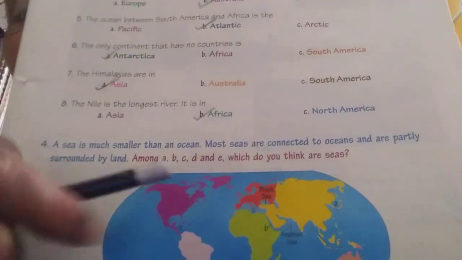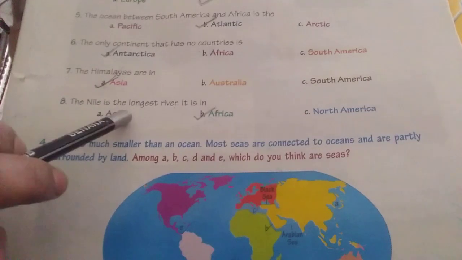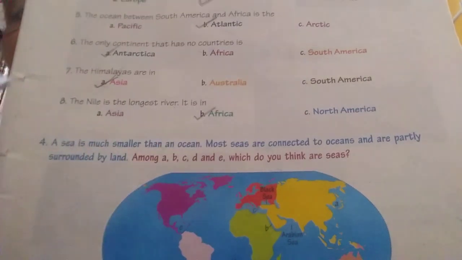Now come to number 8. The Nile is the longest river. You have heard about the river Nile, which is the longest river. So the river Nile lies in which continent? Asia, Africa, or North America? The river Nile lies in the continent of Africa. So for question number 8, B is the correct answer, as the river Nile lies in Africa.